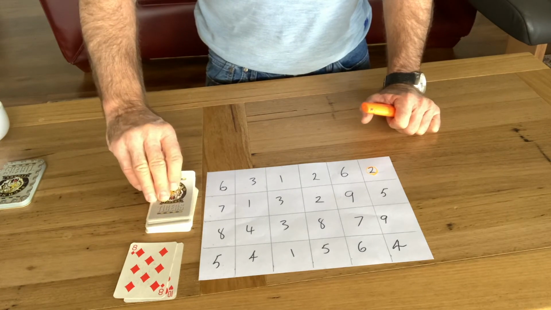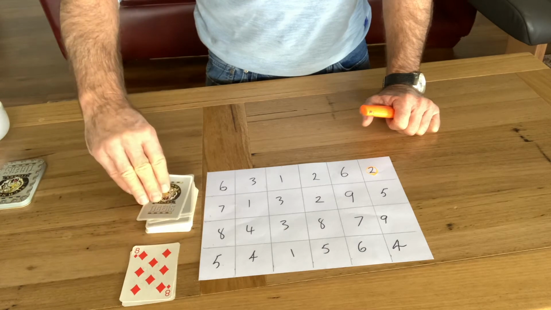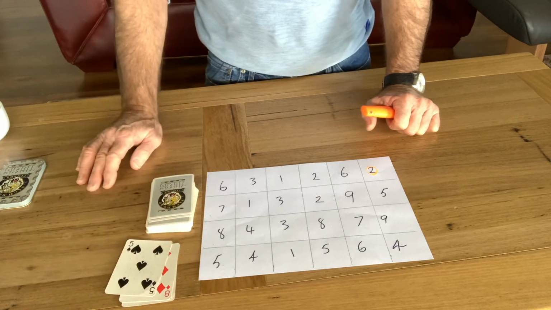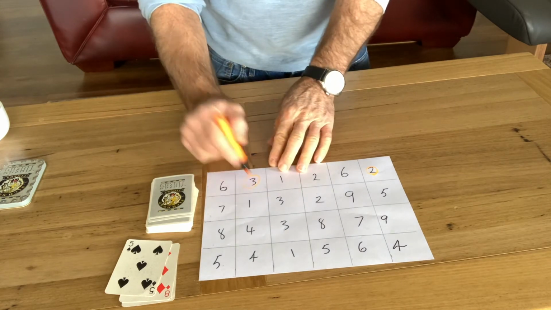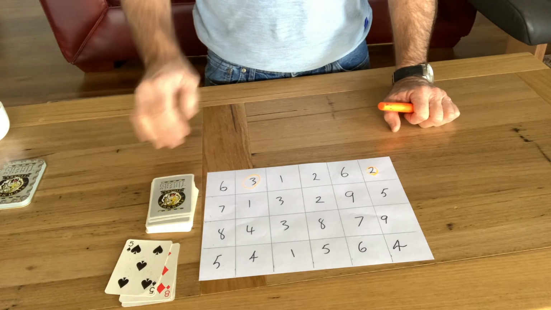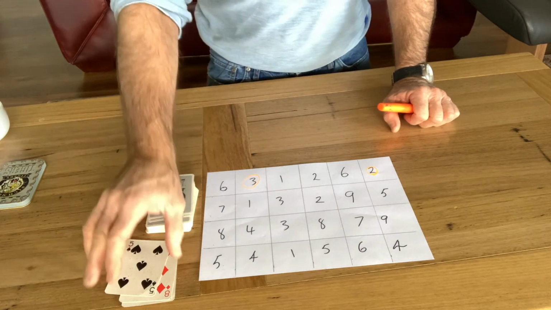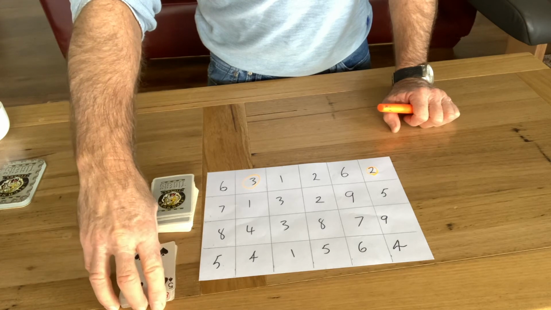So the next person turns a card over. We're going to say, what's the difference between 8 and the next card? Difference between 8 and 5, 3. There's a 3. I could highlight that, cross it off. So could my opponents. So we could all do it. We could keep playing it like that, where we all use the result of those 2 cards.